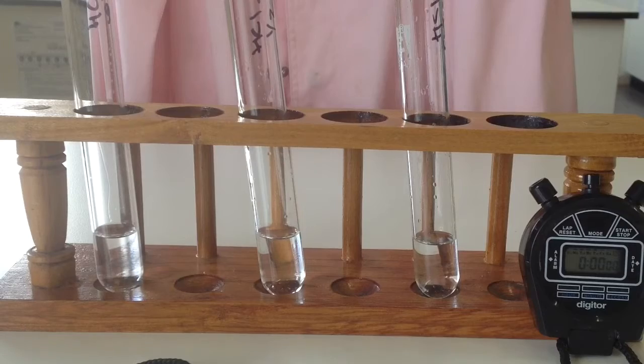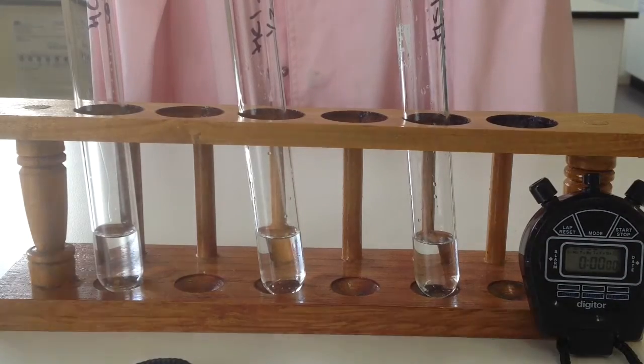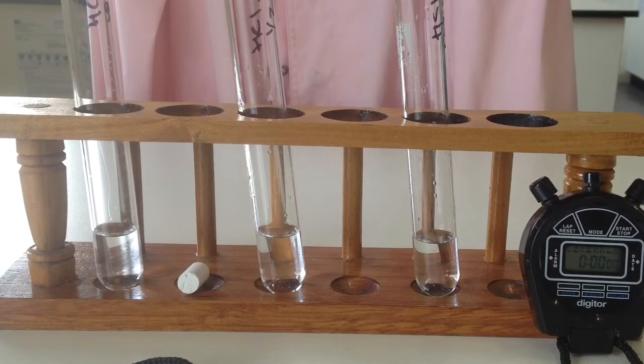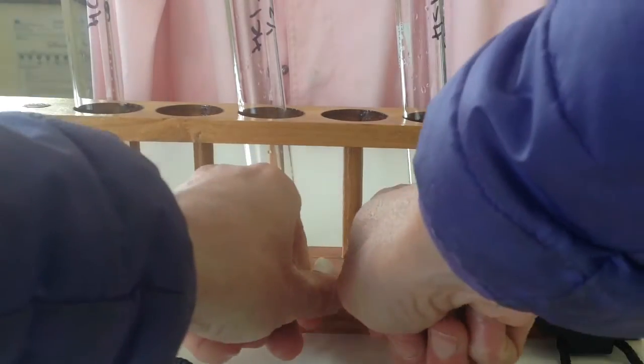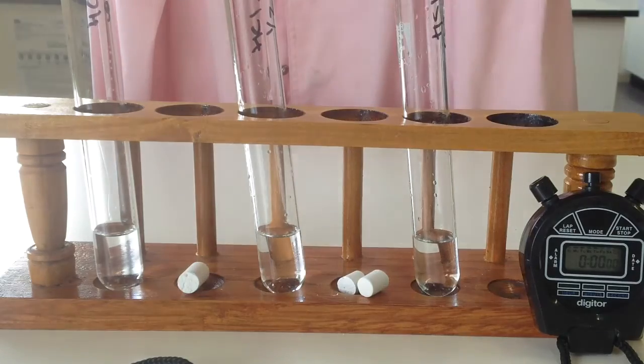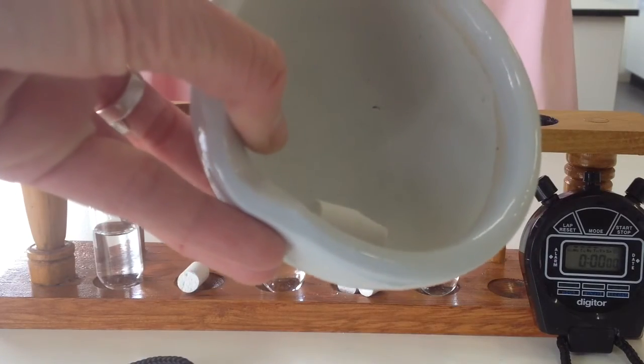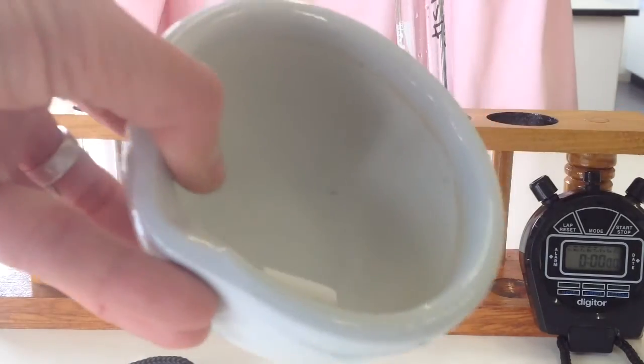So I need a whole piece of chalk, broken chalk, and I'm going to have to crush some chalk. Alright, so I'm going to use a mortar and pestle to crush up that chalk.